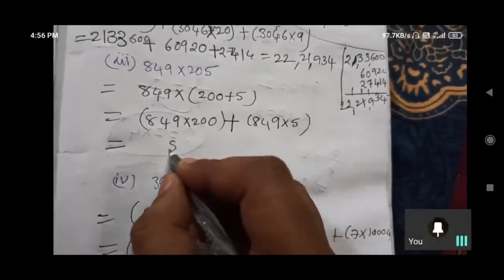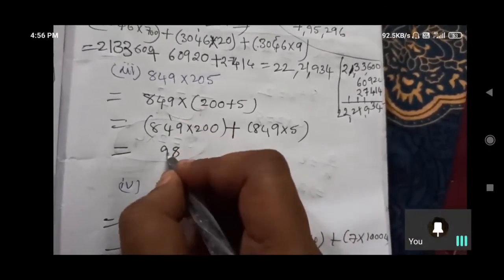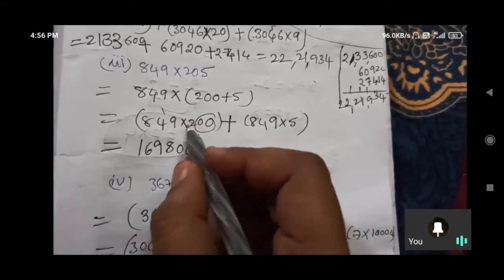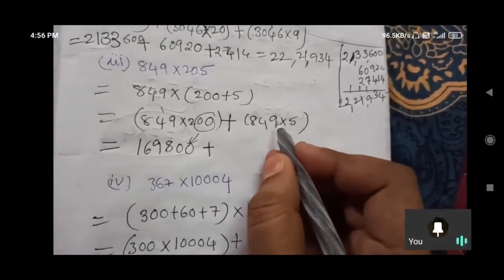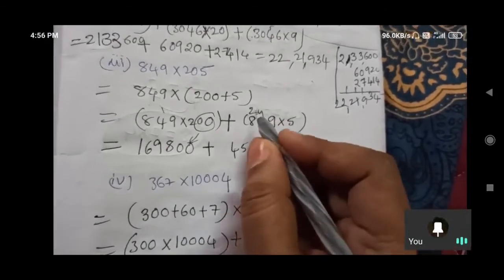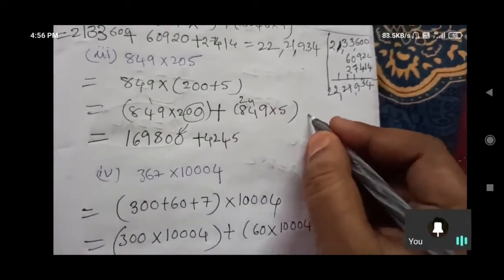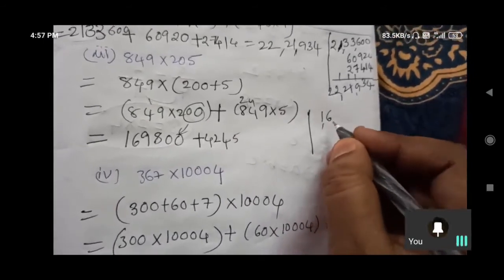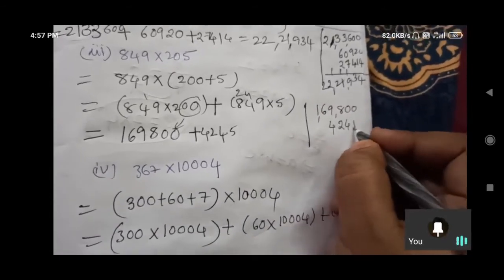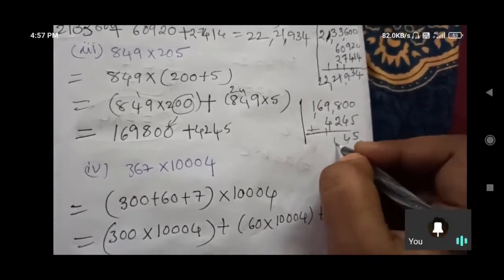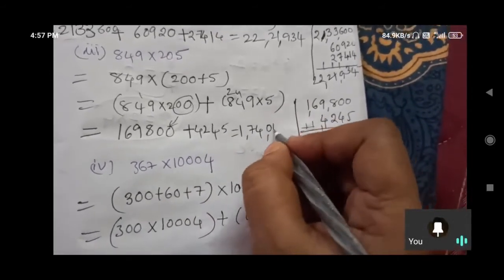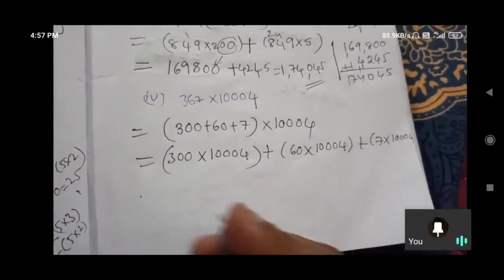So 9 2s are 18, 4 2s are 8 plus 1 is 9, 8 2s are 16. 2 zeros we have to keep. Why? Because we are multiplying with 200. Plus here 9 5s are 45, 5 4s are 20 plus 4 is 24, 5 8s are 40 plus 2 is 42. We have to add these two numbers in this margin. So 1,69,800 plus 4,245 we have to add. 5 4s are 10, it will come 14, 7. So 1,74,045 is the answer. So in this manner you have to do.